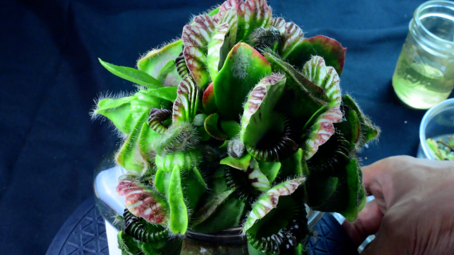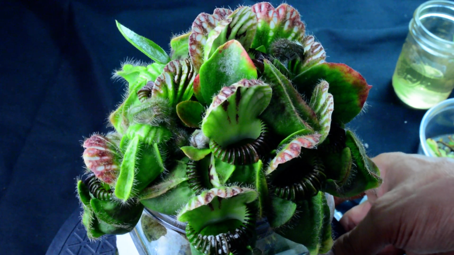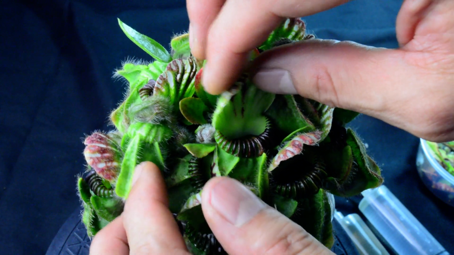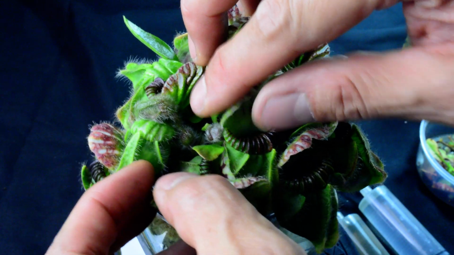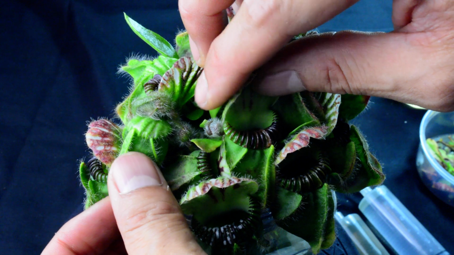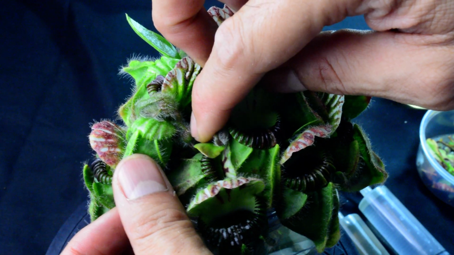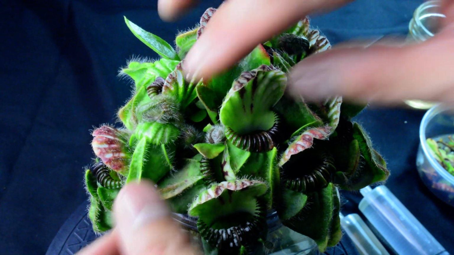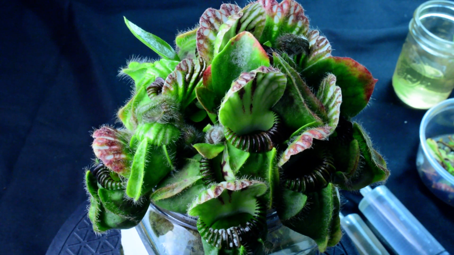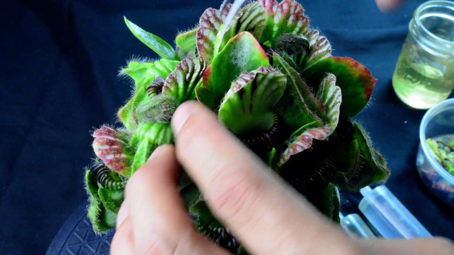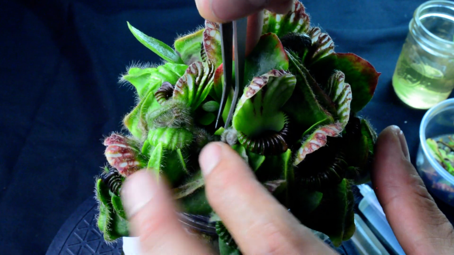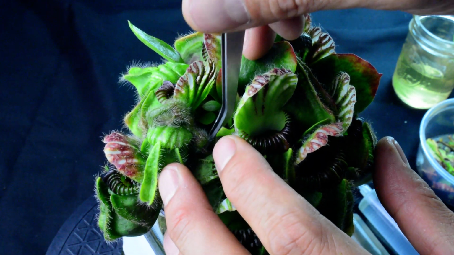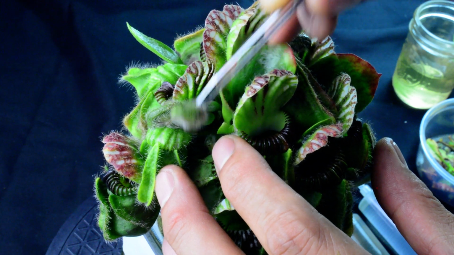Okay, so while we're talking, you will notice down here there is a little fuzzy picture forming down there. As you can see, there is no room for it to grow. And as such, I'm going to go in here and remove it.